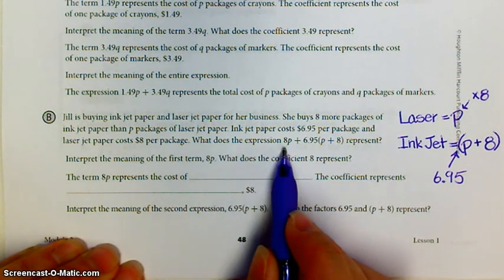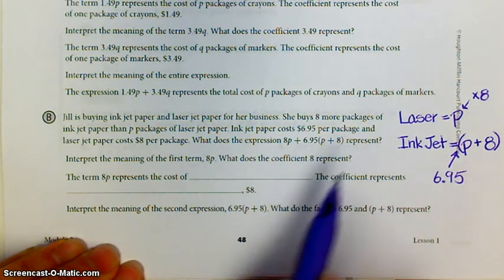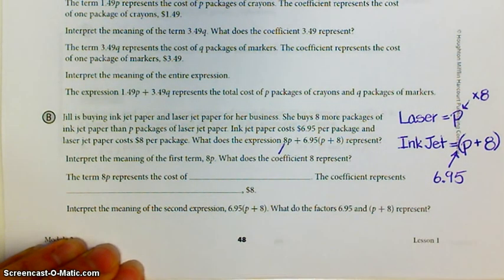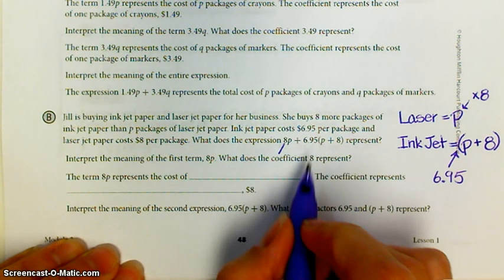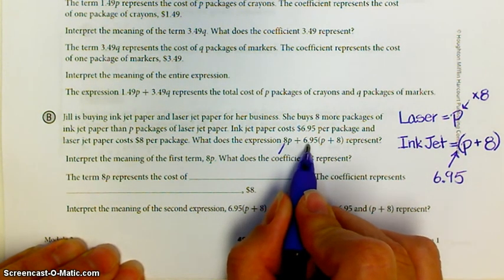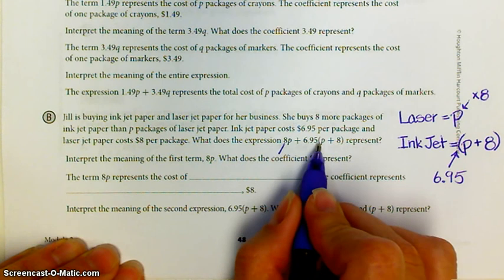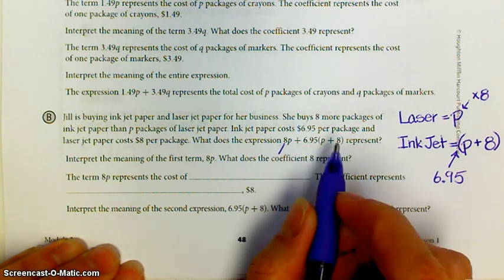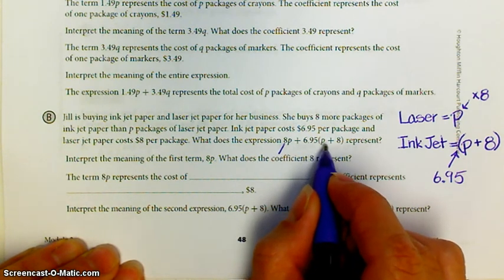What does the expression 8p plus 6.95 times p plus 8 represent? Okay, so 8 is the cost of the laser package. P is the number of LaserJet packages you bought. Add that to the cost per package for inkjet, which is $6.95, times whatever the number of inkjet packages is. And remember, that's however many LaserJet packages we had plus 8.